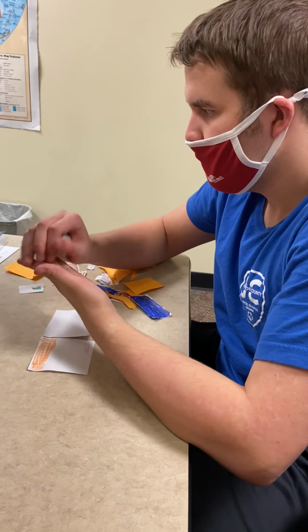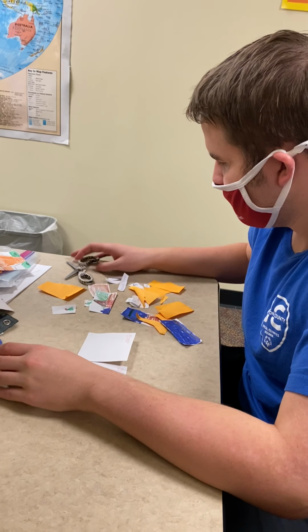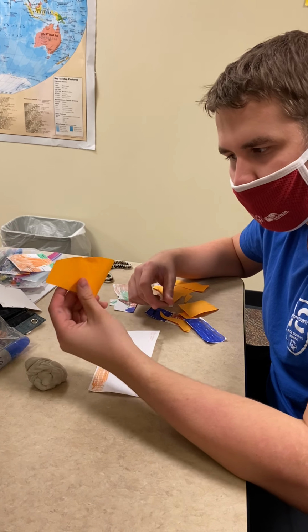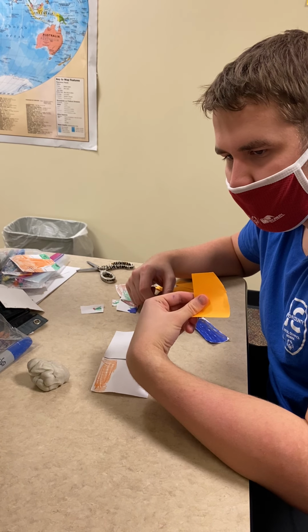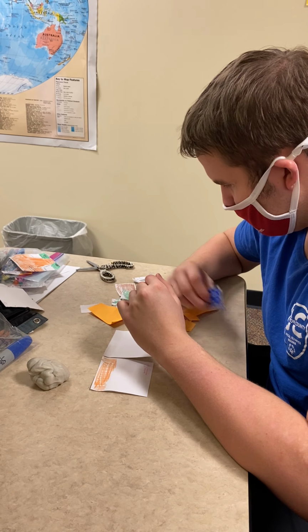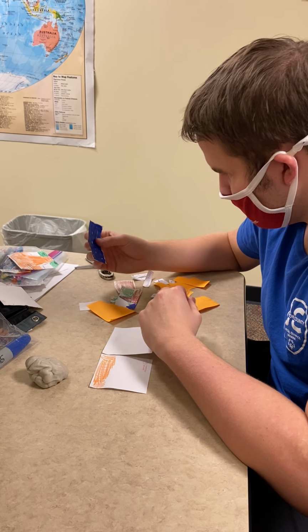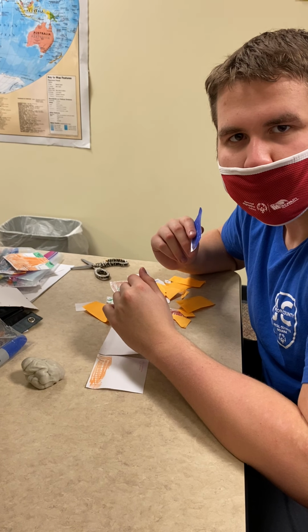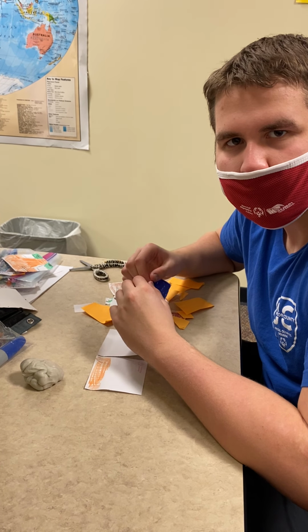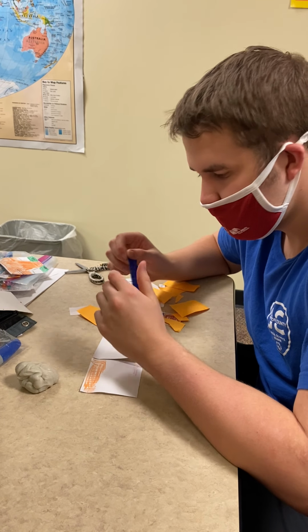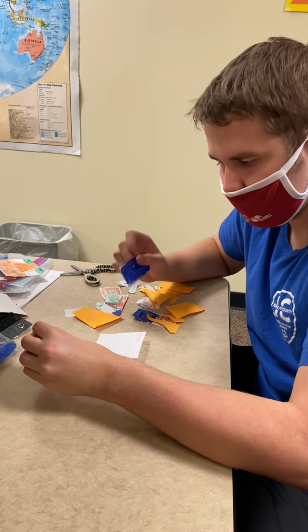I've got my sticky notes. Orange ones are representing the magma and the asthenosphere, and any other colored parts represent the upper areas on Earth, the ocean, the continents, everything else. So let's get started.